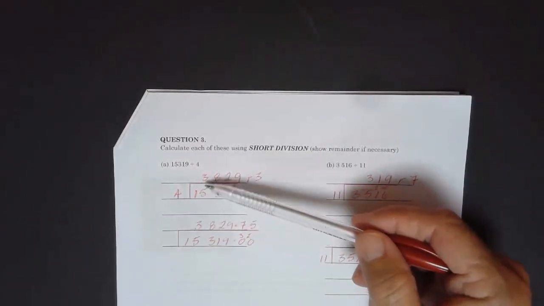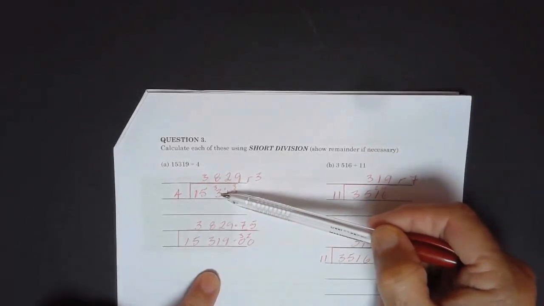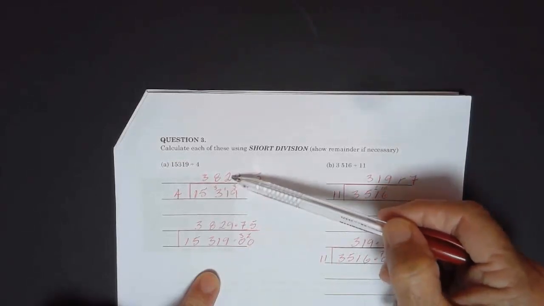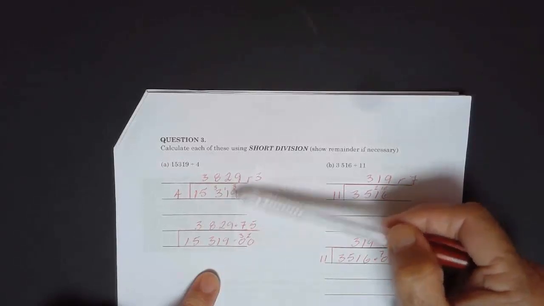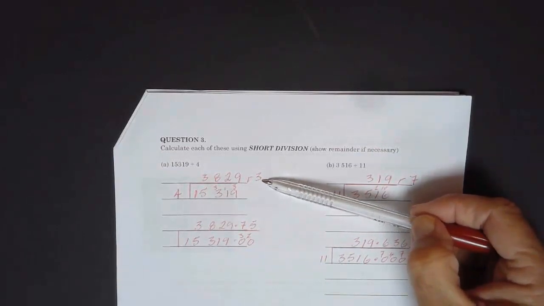So 4 into 1 obviously won't go. 4 into 15 goes 3 and 3 over. 4 into 33 goes 8 and 1 over. 4 into 11 goes twice and 3 over. 4 into 39 goes 9 times. 9 fours are 36. You've got a remainder of 3.